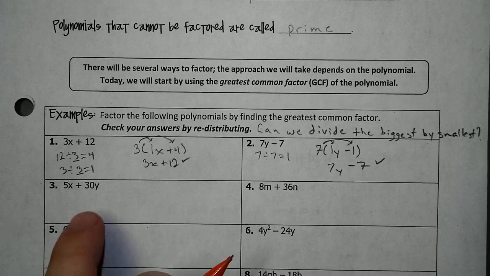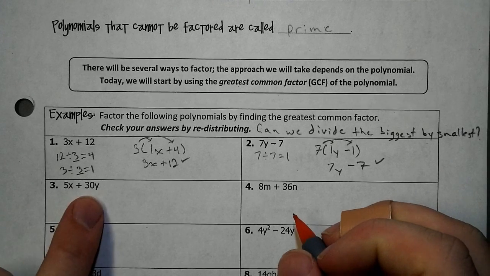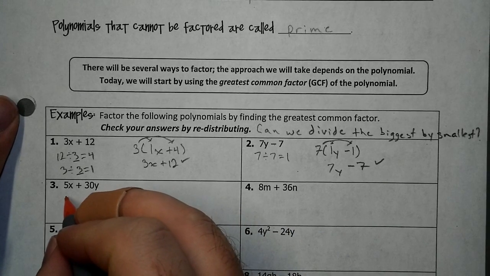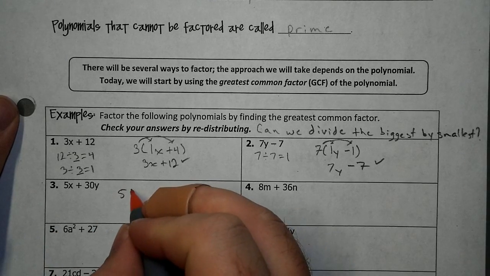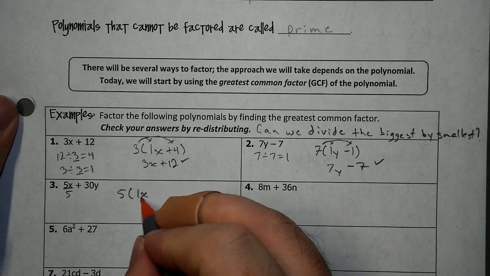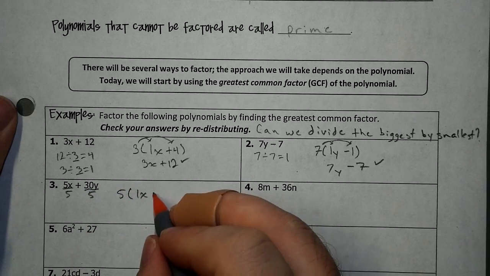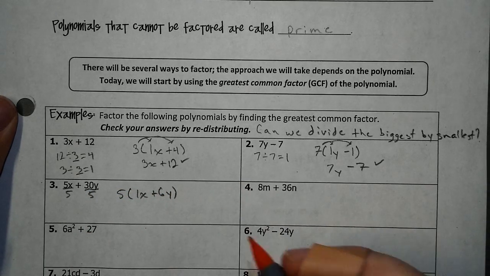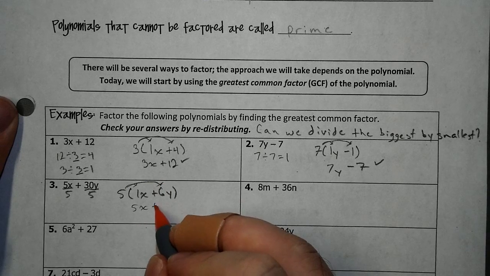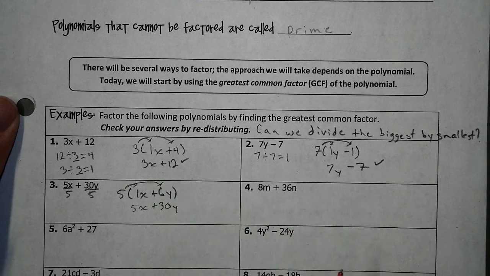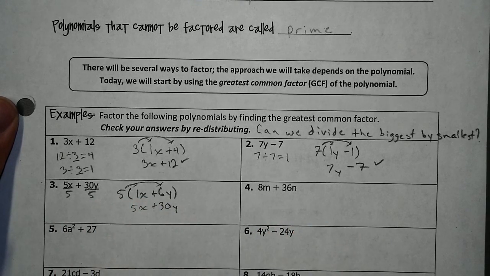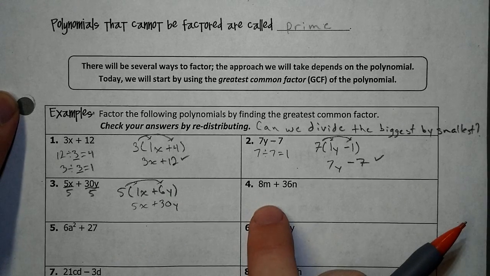All right. Let's try number 3 now. Can we do 30 divided by 5? Yes. So 5 is going to be our GCF. So let's divide them both by 5. 5x divided by 5 will give me 1x. 30y divided by 5 will give me 6y. And we can check by distributing. 5 times 1x is 5x. 5 times 6y is going to be 30y. Now, I looked and I saw both of them had letters, but those letters were different. So we could not divide by those letters yet. All right?